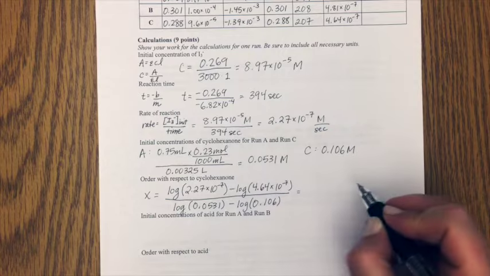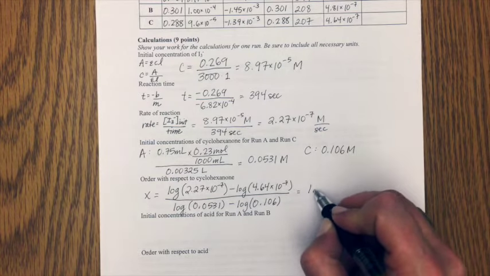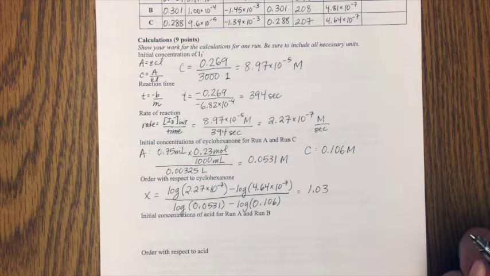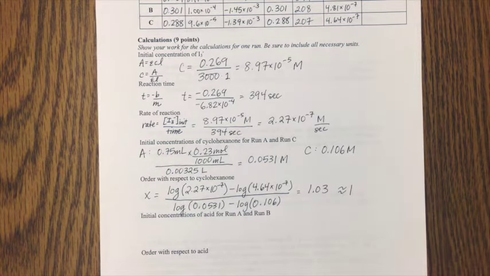I plug all that into my calculator, and I end up with 1.03, which is good because we're looking for a number that's close to a whole number, so we're going to say that's about 1. Okay.